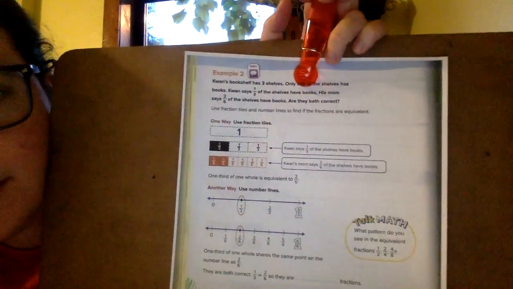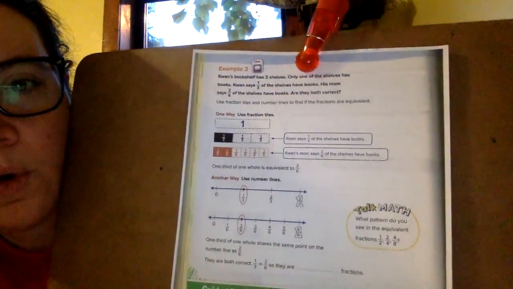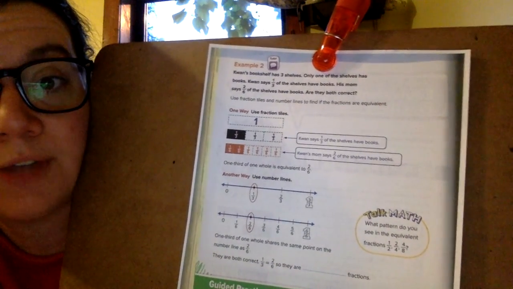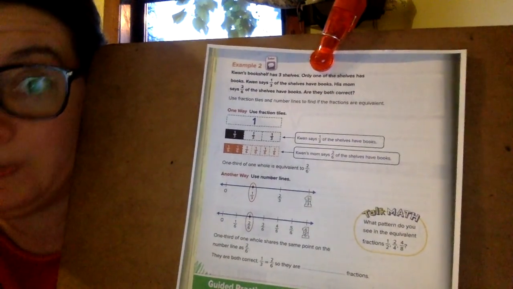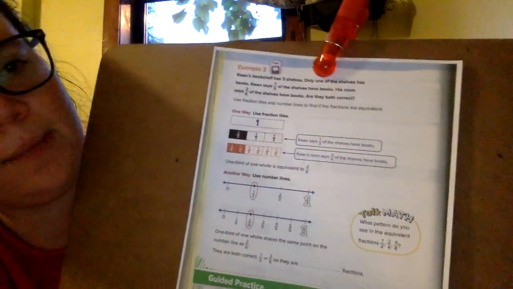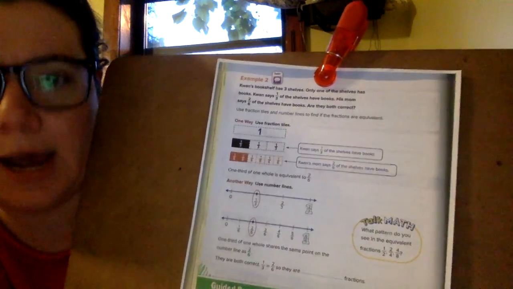It says, Kwan's bookshelf has 3 shelves. Only one of the shelves has books. Kwan says 1/3 of the shelves have books. His mom says 2/6 of the shelves have books. Are they both correct? Well, let's find out.